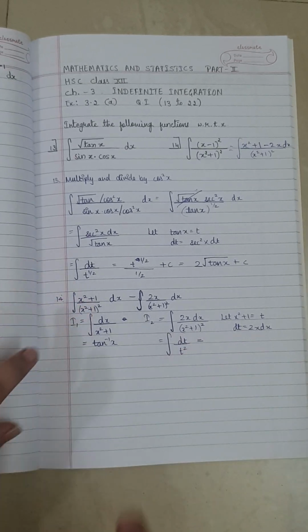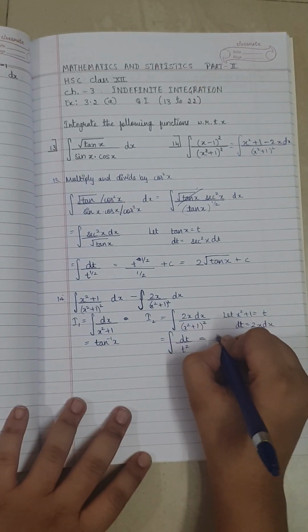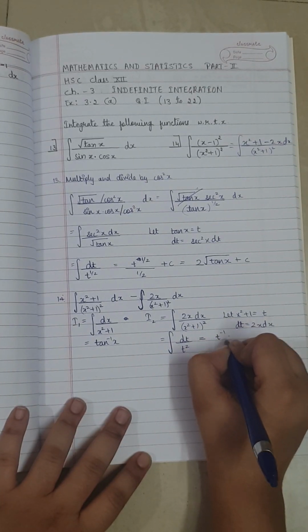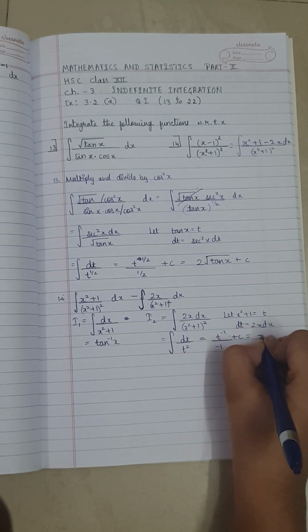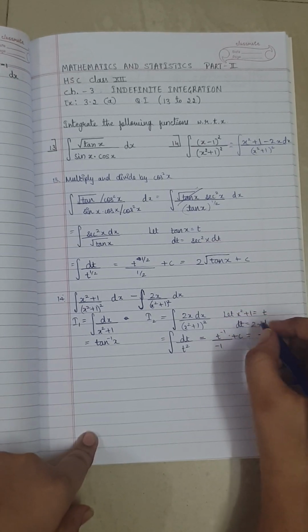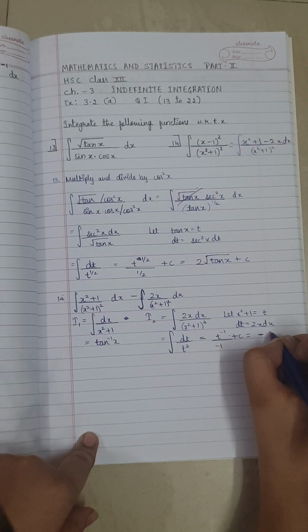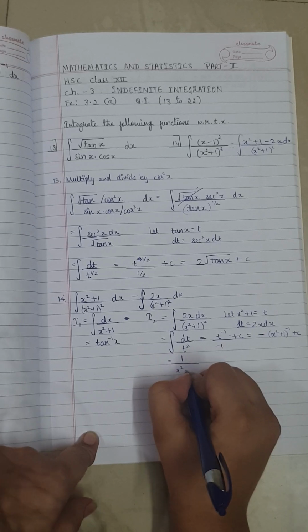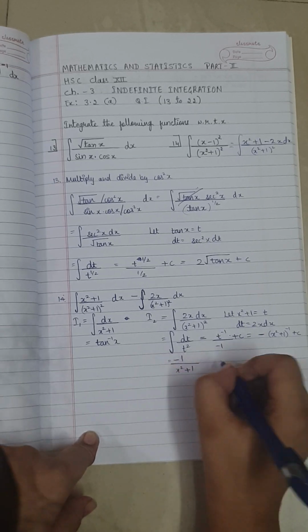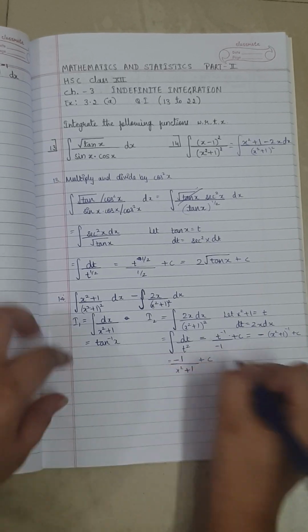So the integral of t to the power minus 2 is t to the power minus 1 upon minus 1 plus c, which is minus of t, and t is x square plus 1. So x square plus 1 to the power minus 1 plus c, which equals minus 1 upon x square plus 1 plus c.